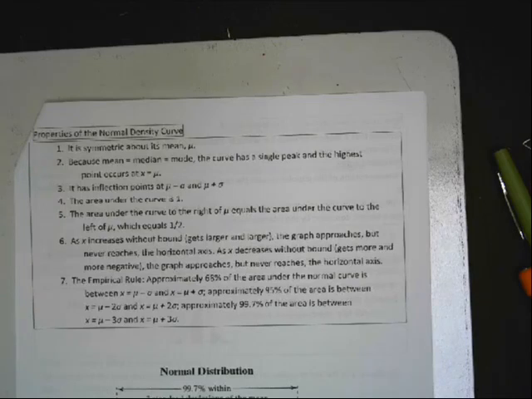The area under the curve to the right of the mean equals the area under the curve to the left of the mean, and they are both half, 50%. Because if you folded it in half, remember it has total 1, so half's on the right and half's on the left. As x increases without bound, the graph approaches but never reaches the horizontal axis. And same thing is true on the left-hand side. As x decreases without bound, getting more and more negative, the graph approaches but never reaches the horizontal axis.